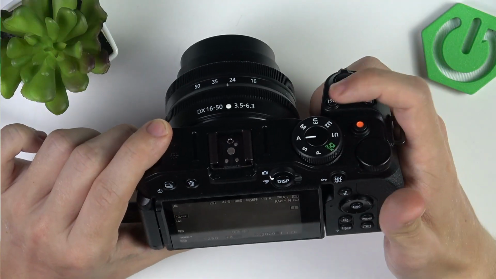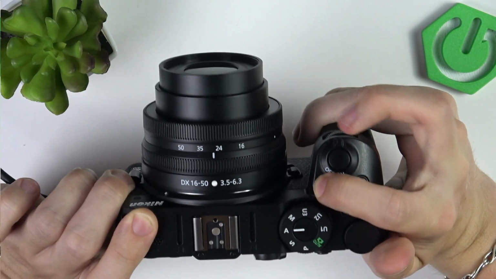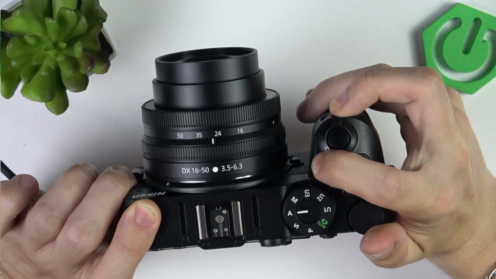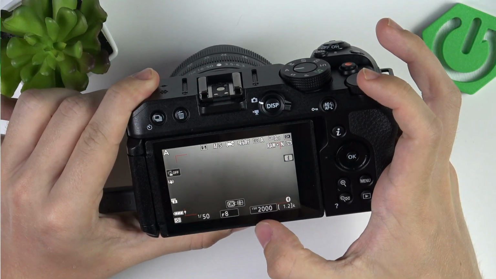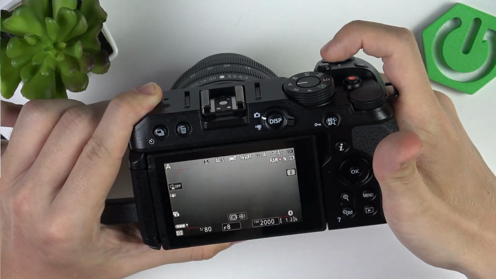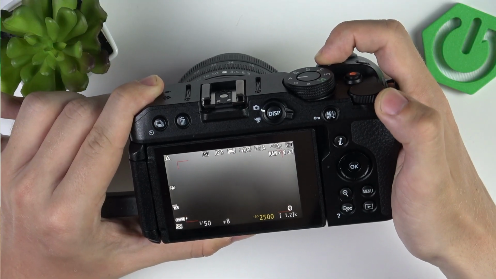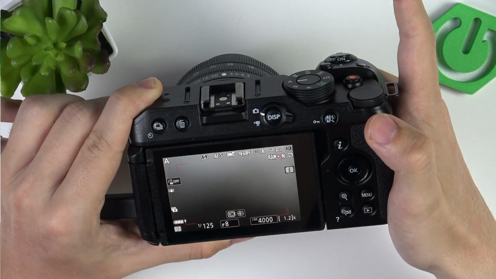But you can also press and hold on ISO, switch this dial once, like so. Then it goes out of the automatic ISO mode, and now when I press and hold on ISO, I can adjust it and it'll stay there.